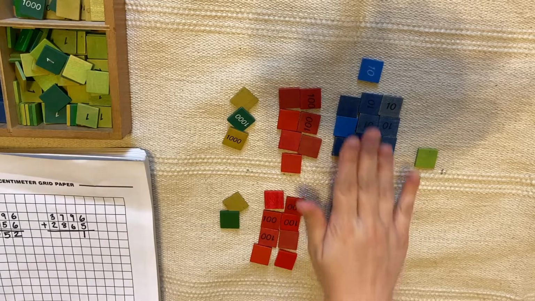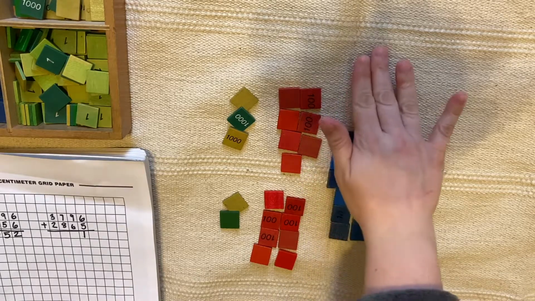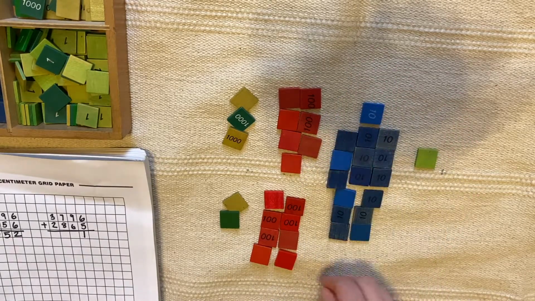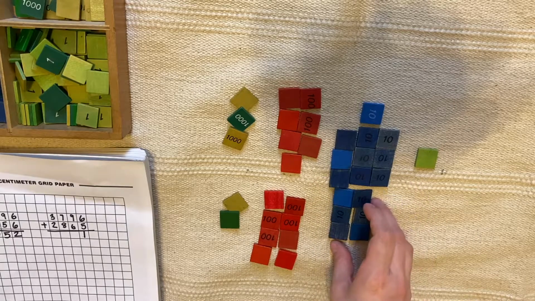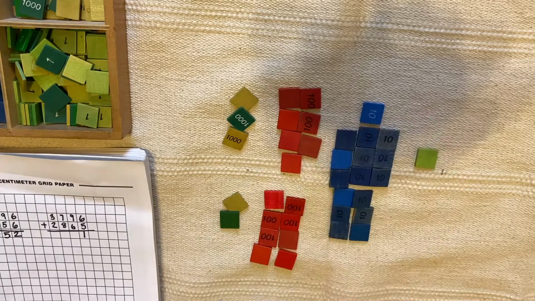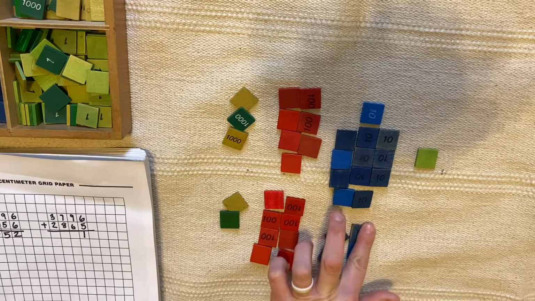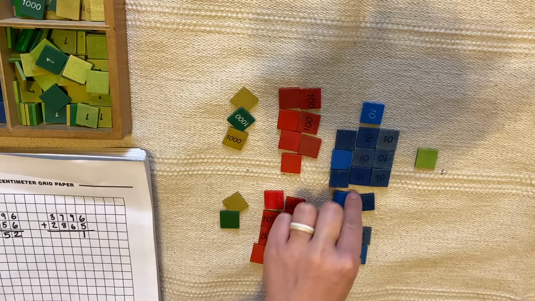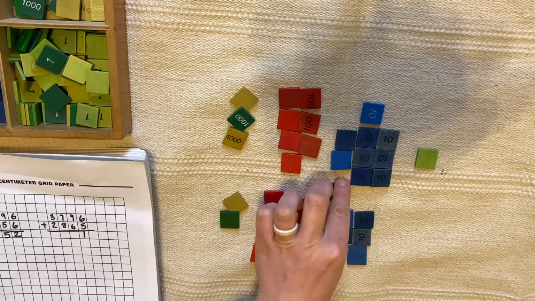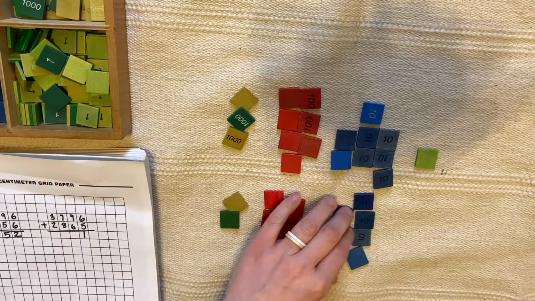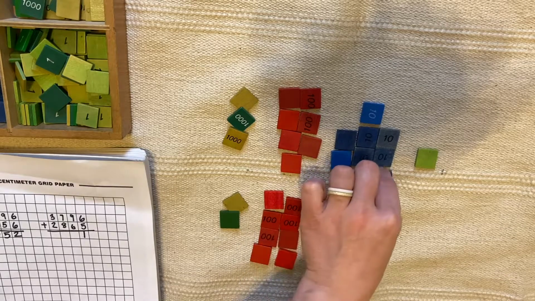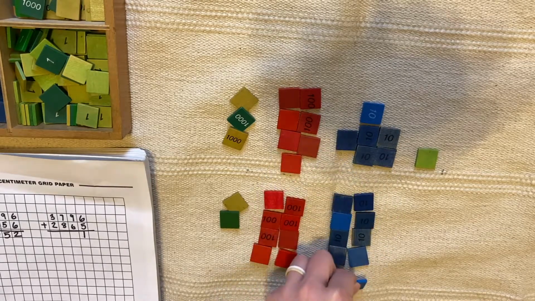All right, now let's do the same with our 10s, including the one we carried. Again, it's really important that you take out the one that you exchanged or carried. Okay, so 1, 2, 3, 4, 5, 6, 7, 8, 9, 10.